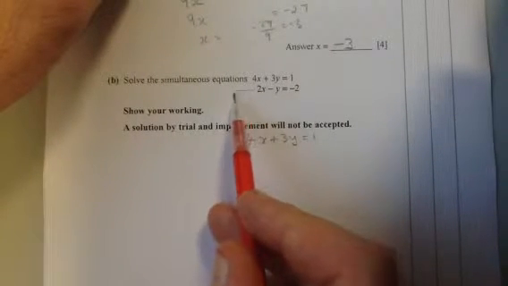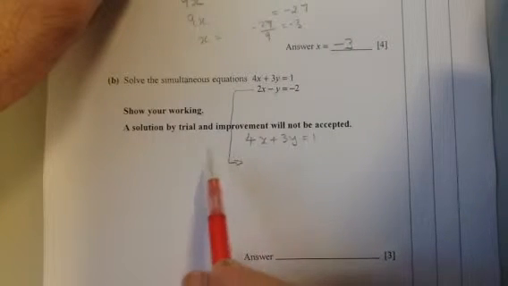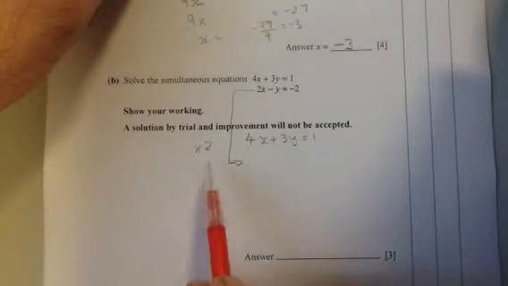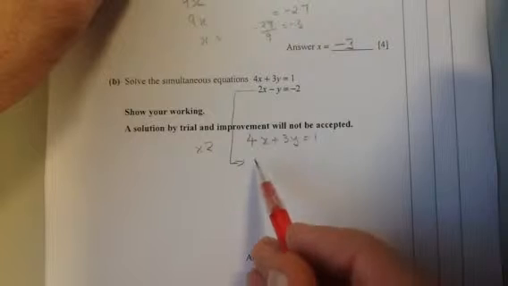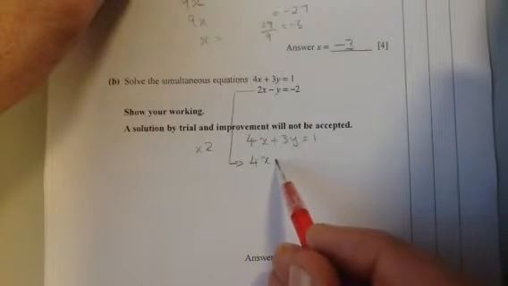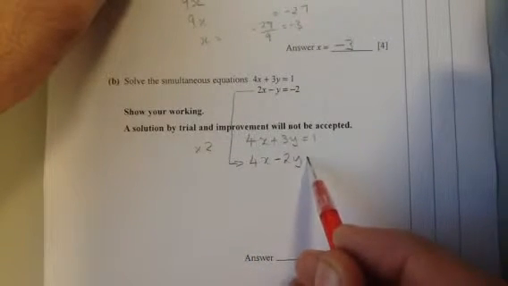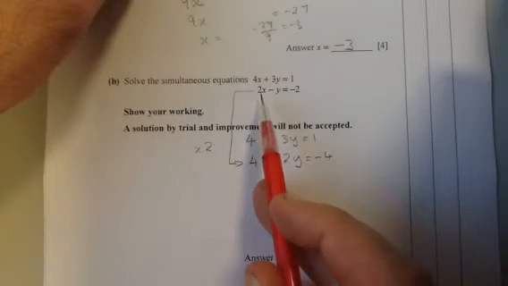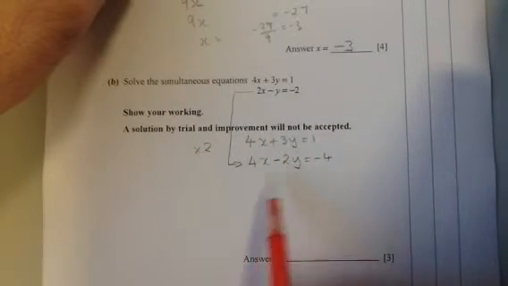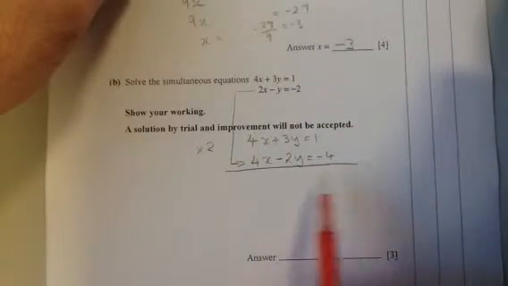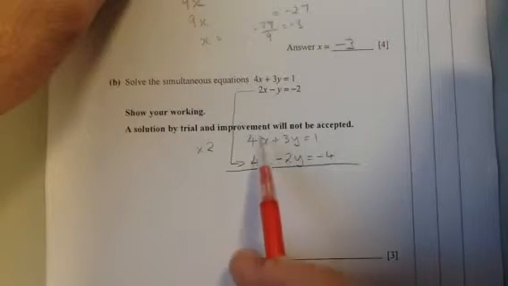And I'm now going to double, so I'm going to take this one. I like to draw a line in so I can keep track of what I'm doing. So I'm multiplying this equation by 2: 4x minus 2y equals minus 4. So I've multiplied each of those by 2. Now we have two equations that have the same amount of x in them.